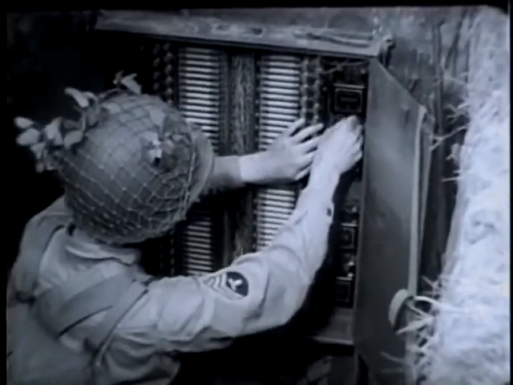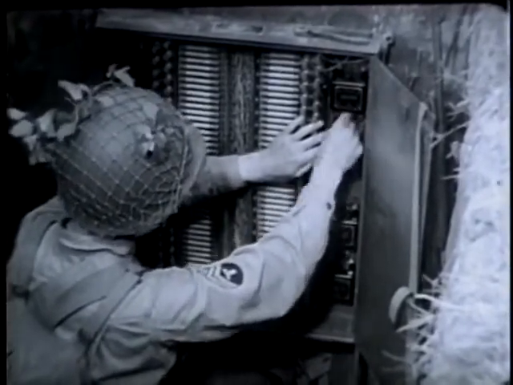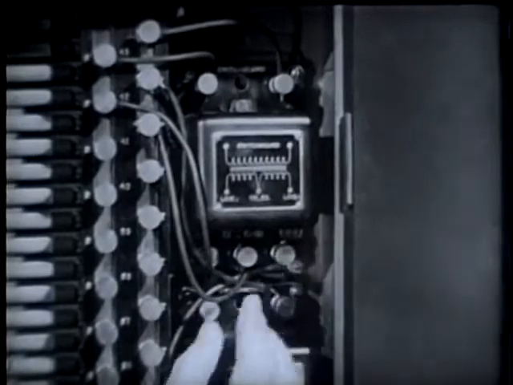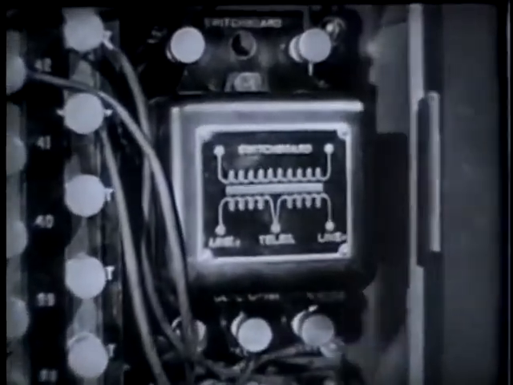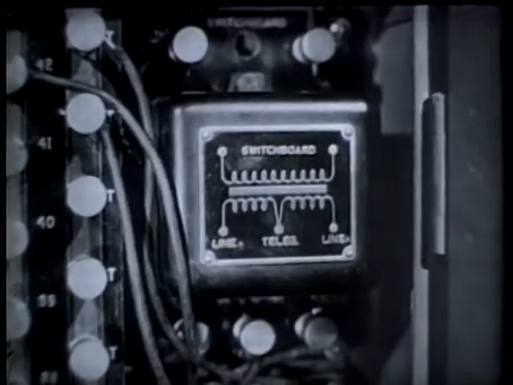The basic device used in establishing these circuits is the repeating coil. This is nothing more than a small transformer. It consists essentially of an iron core and 2 windings.